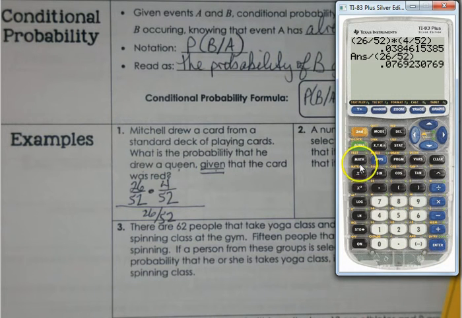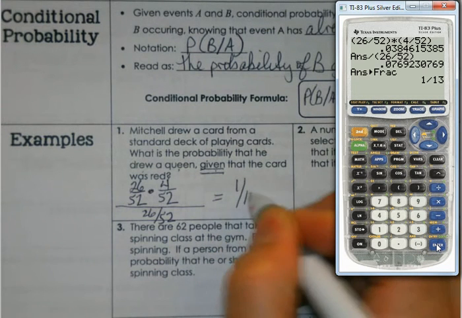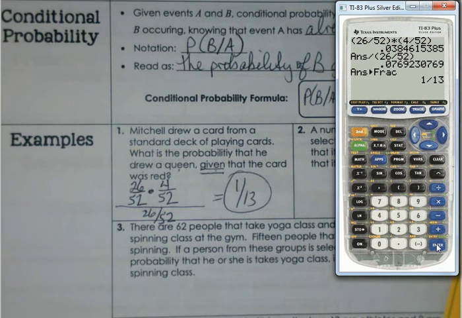And of course, we always go back and do math, enter, and I could get it that way. That's one option I have. Well, what if I'm somewhere where I don't have one of these calculators, or my calculator doesn't do the fraction reducing? Here's my other way I can look at it.